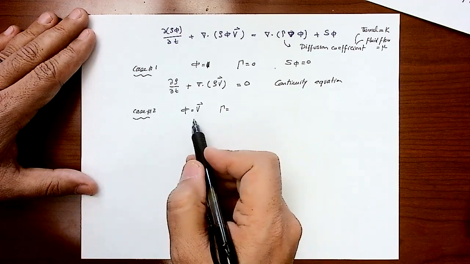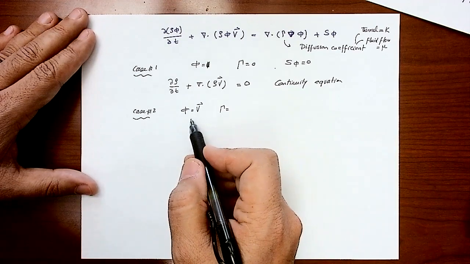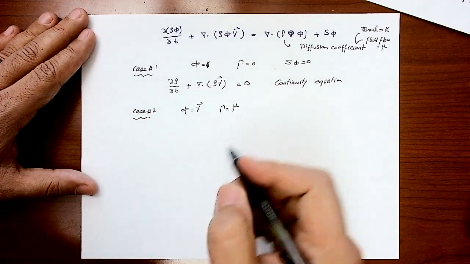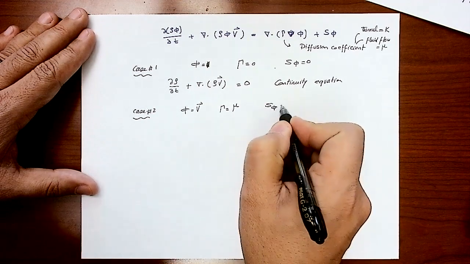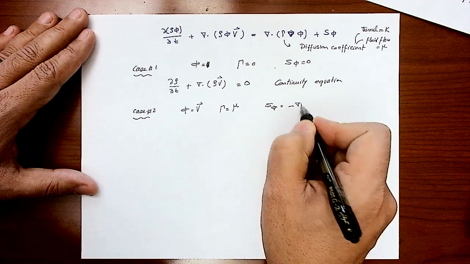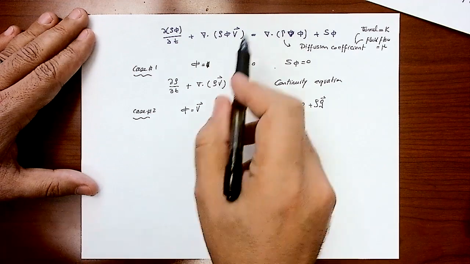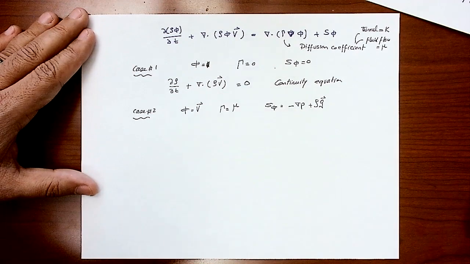So in this case, I'm going to put phi equal V, and I will take kappa equal mu, since we're talking about fluid flow here. And I will put the source term as simply the pressure force and the body force. If I substitute into the above equation, what are we going to get?